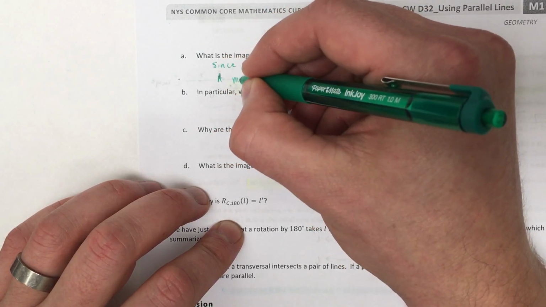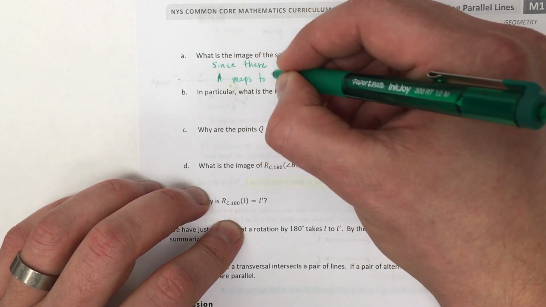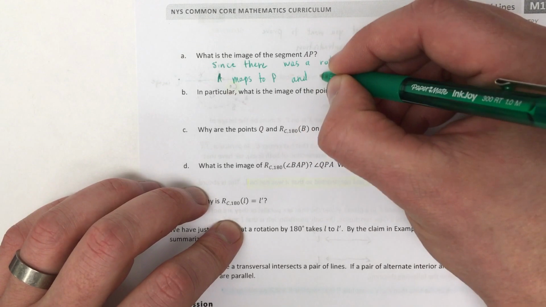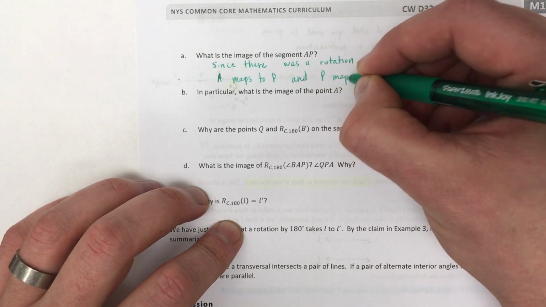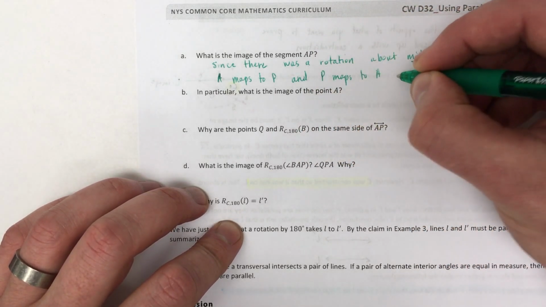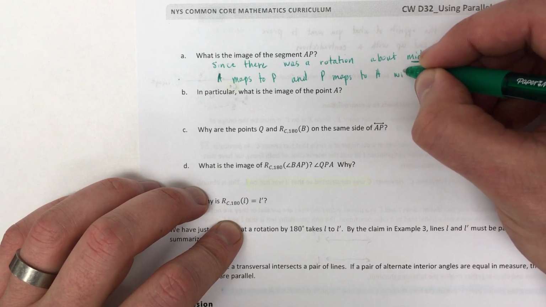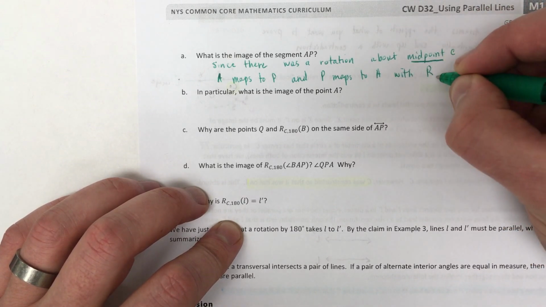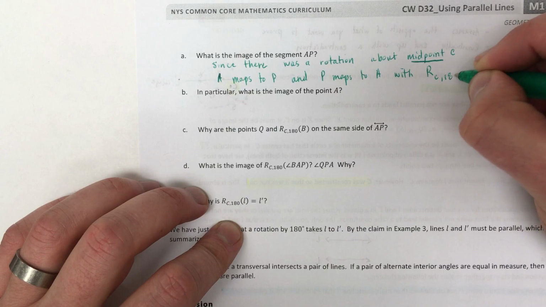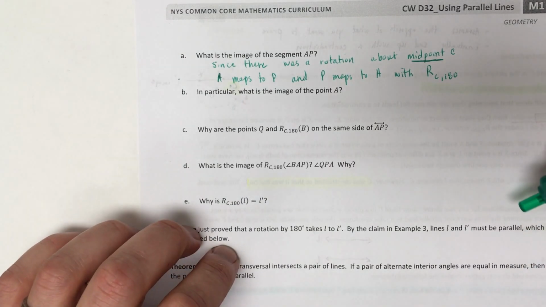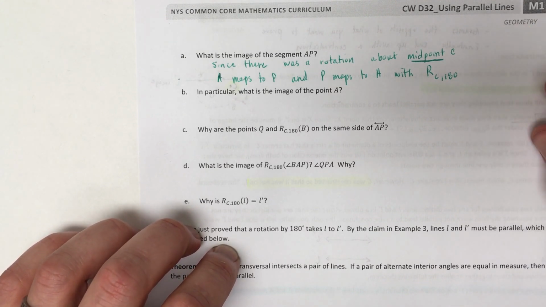A maps to P and P maps to A with a rotation centered at C of 180 degrees. One thing being is that the 2 points define the line that C is part of.